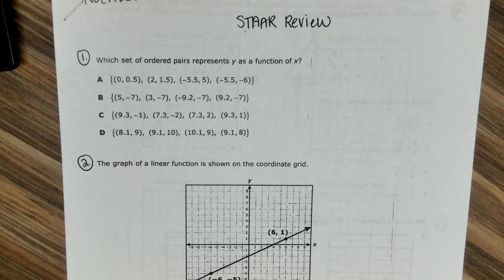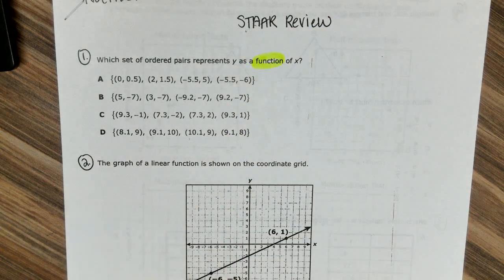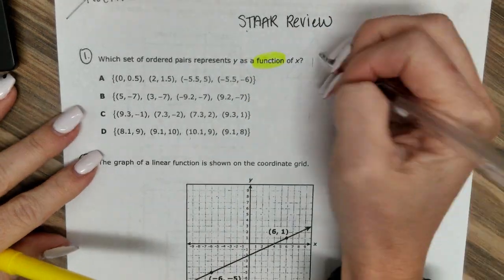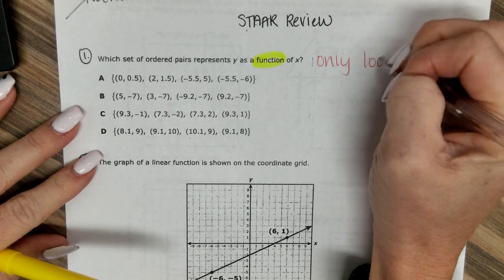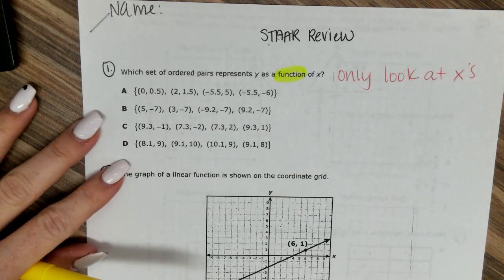Number 1, what was your clue word that told you what they're looking for? Function. And what is a function? We only look at the what? The x's. They cannot repeat.